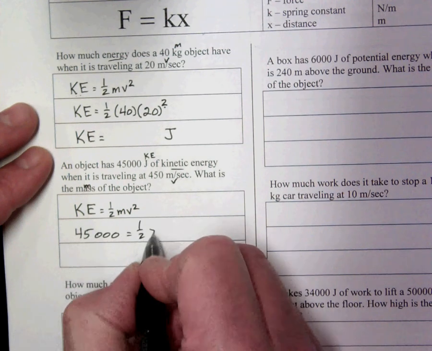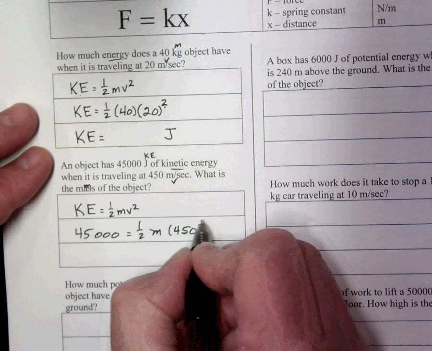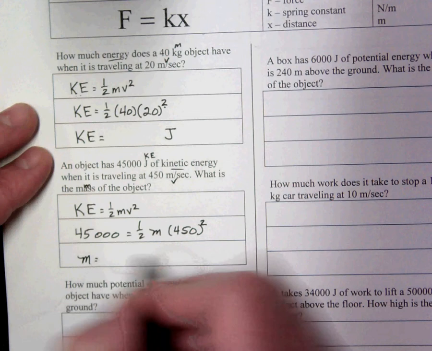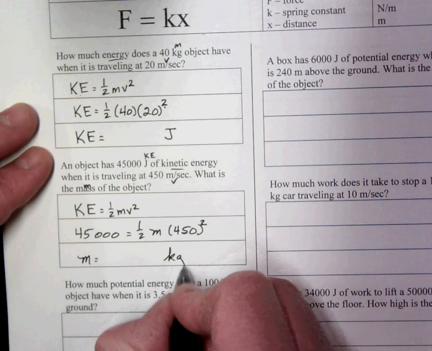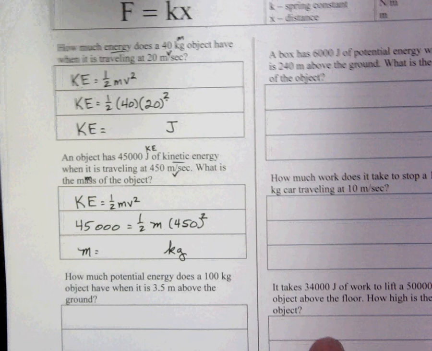And it wants the mass, and 450, and don't forget the little square here, and so the unknown is M, and that's in kilograms. So there's a couple of them on kinetic energy.